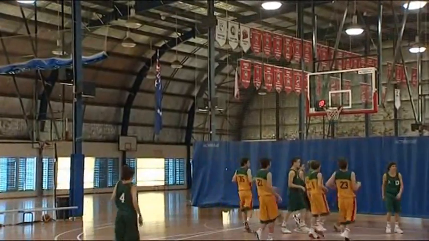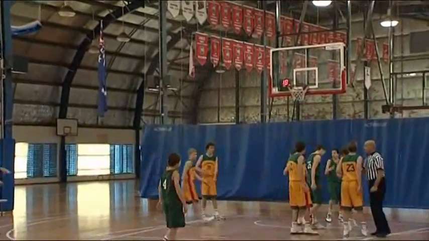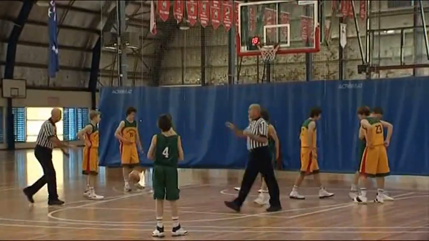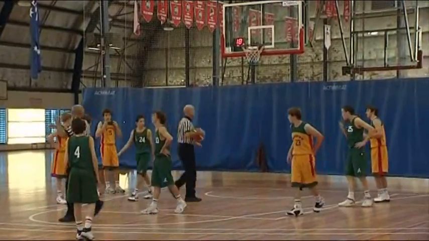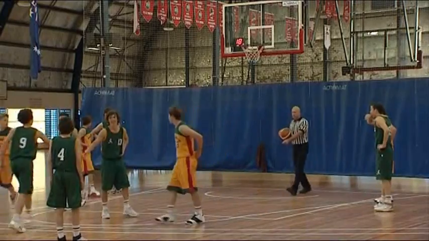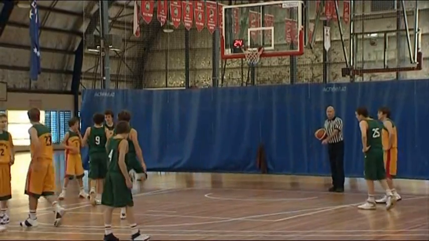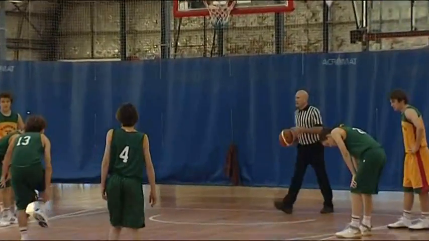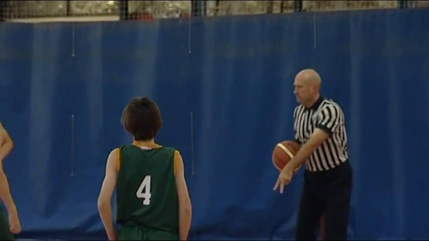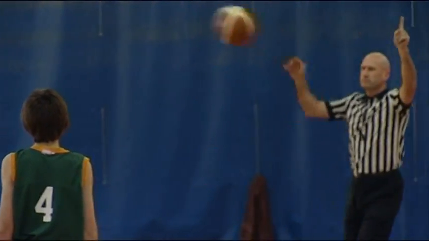Sometimes during a game, a person that is shooting is fouled and is then awarded free throws or foul shots. Here, they scored the 2-point basket, were fouled, and get 1 more free throw, which is a chance to make 1 point. Let's see if he can make the shot.